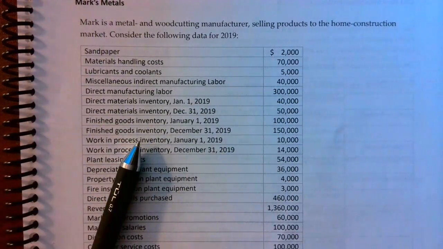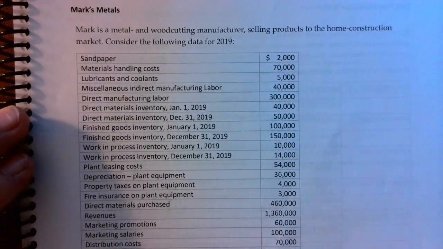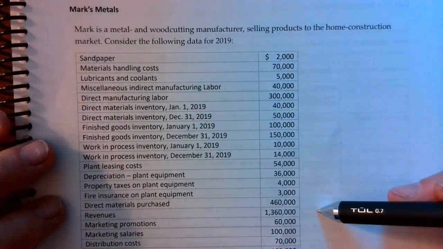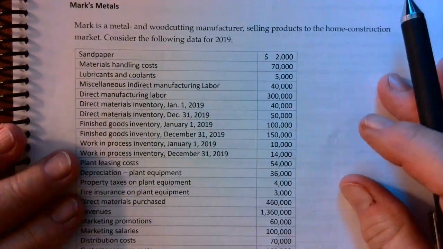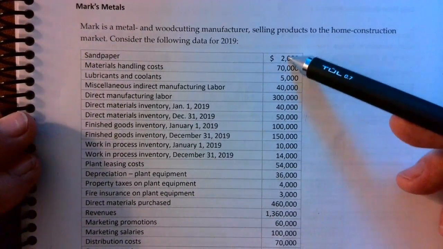Okay, this is the last job costing problem that we did in class, and so you're going to need a copy of the problem itself, and then what I'm going to do is replace this and put the solution here. Okay, so the first thing you want to do is take a look at the way they gave you the information.